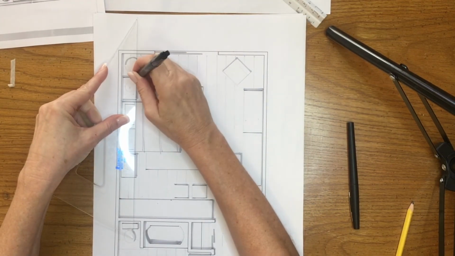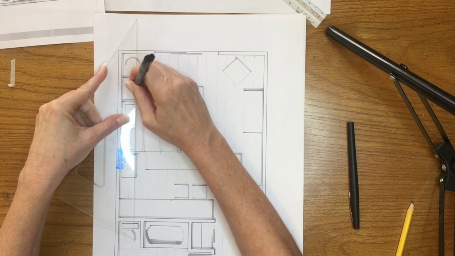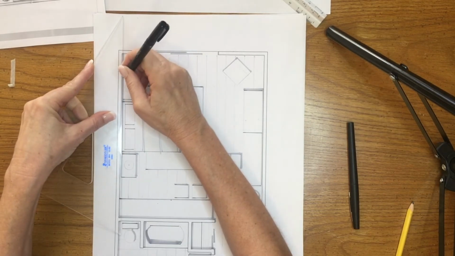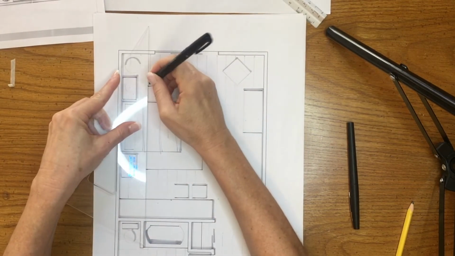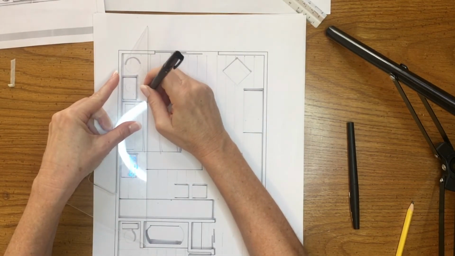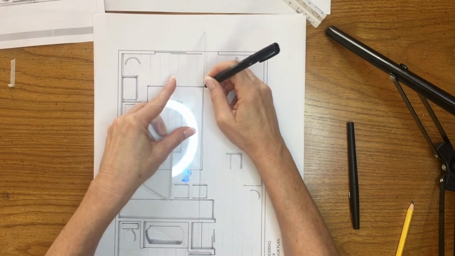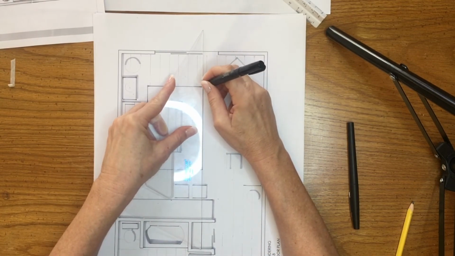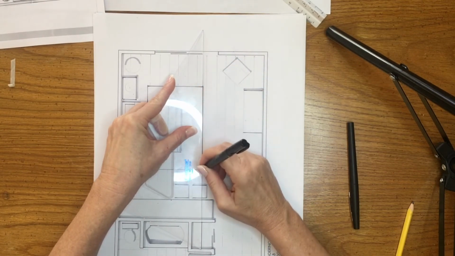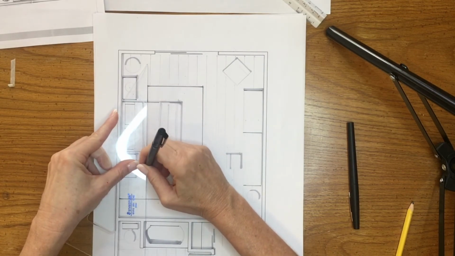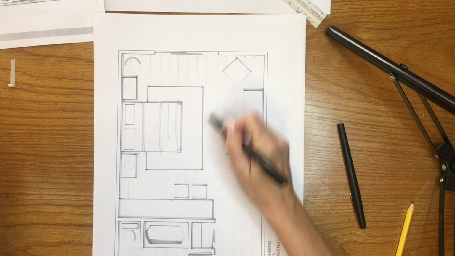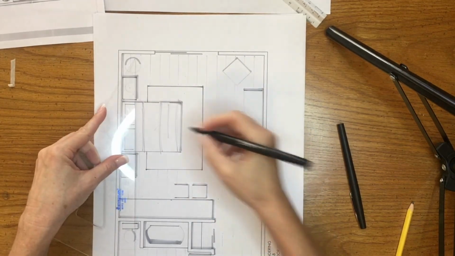So remember some of the lessons that we learned: you don't have to go perfectly edge to edge, and you can cross over edges. Right, so I'm just doing that nice subtle crossing over.